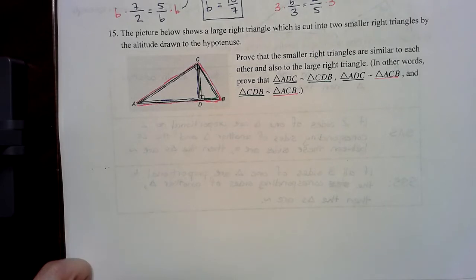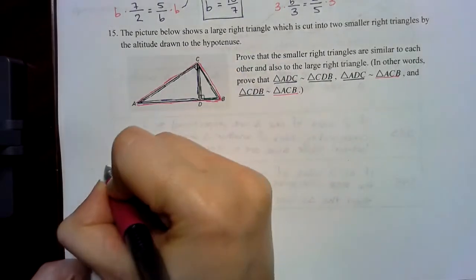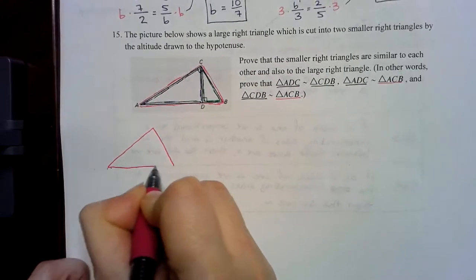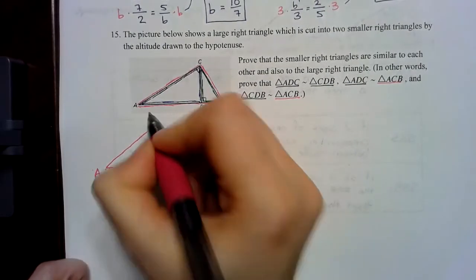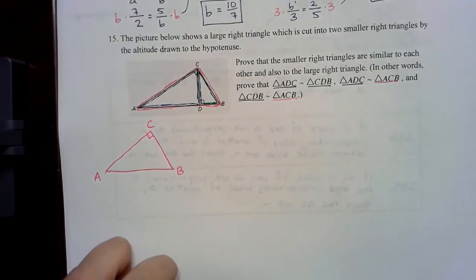So let's go through this. All I need is 2 angles in each triangle. So I'm going to recopy these triangles. We have the big triangle, which had A down here, B over here, C, the right angle at the top.